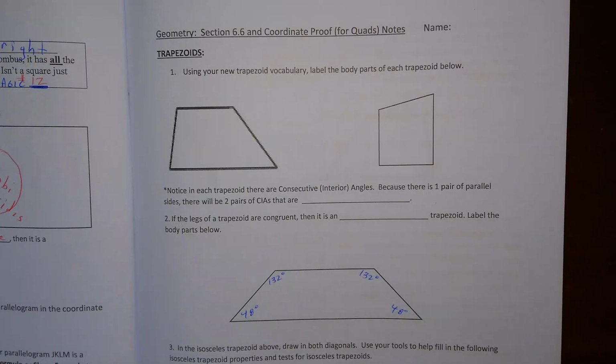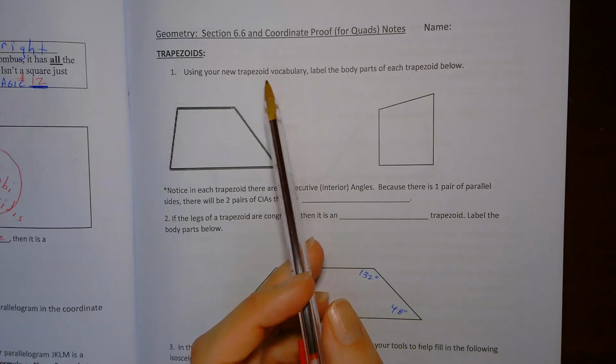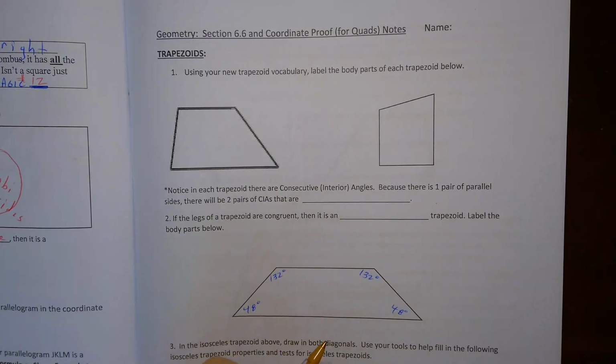So today we're going to talk about section 6.6, and this is going to be trapezoids and kites, and then we're also going to include some coordinate proofs like we did in the last lesson. So in your vocabulary that you're going to fill in for trapezoids, you're going to see some body parts. So we're going to talk about the different body parts of a trapezoid.